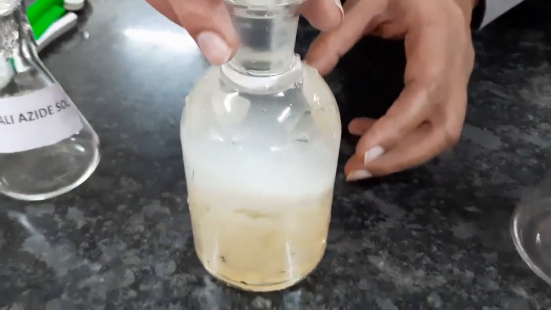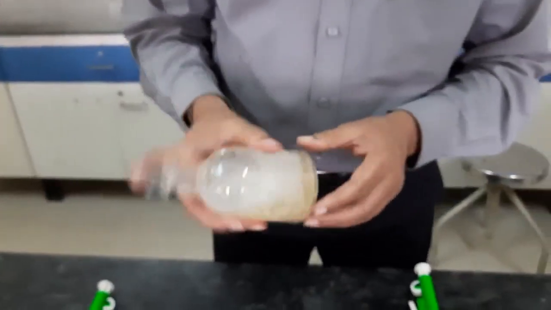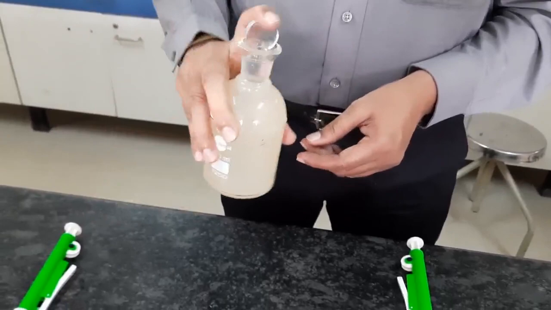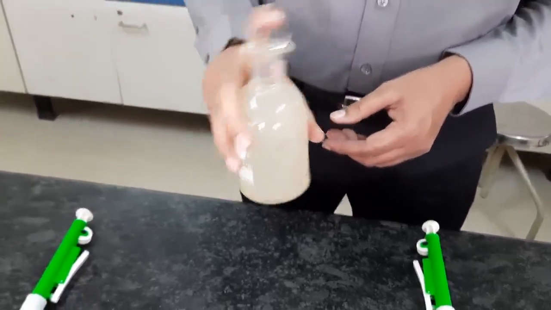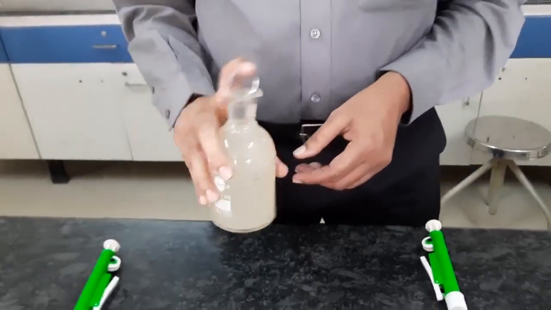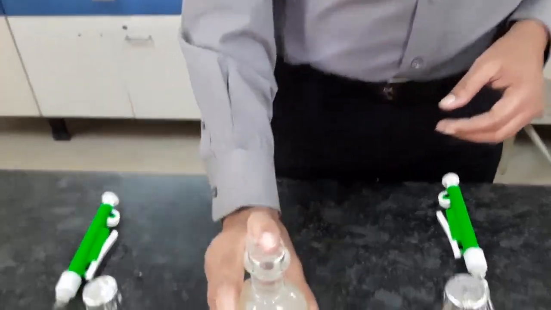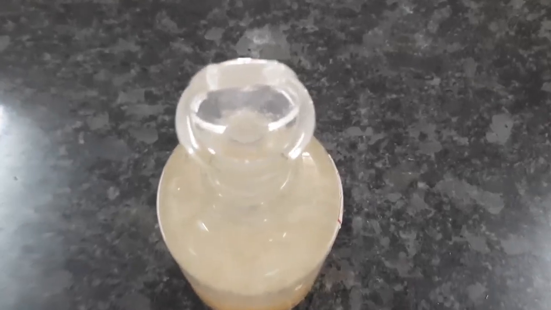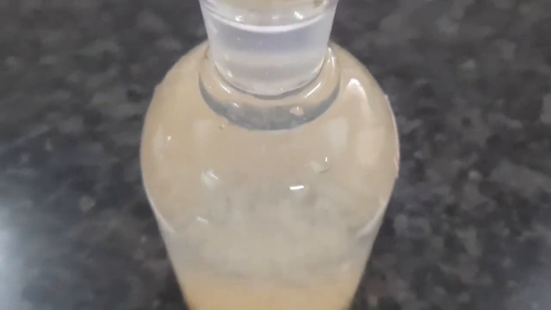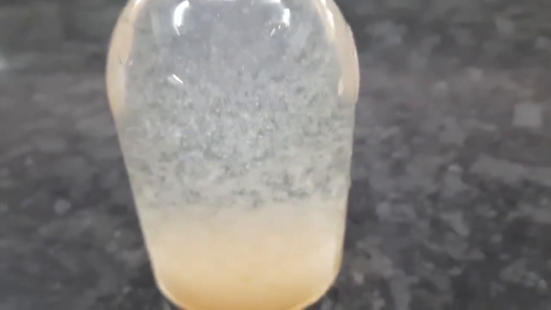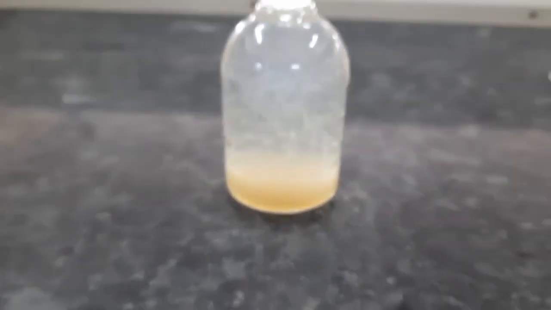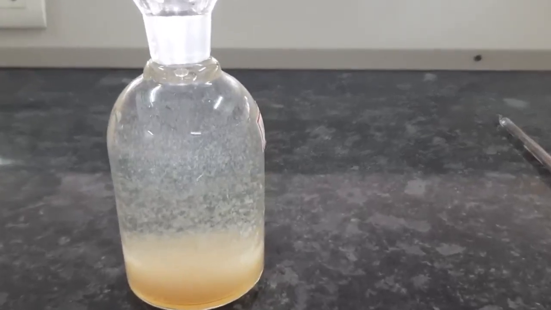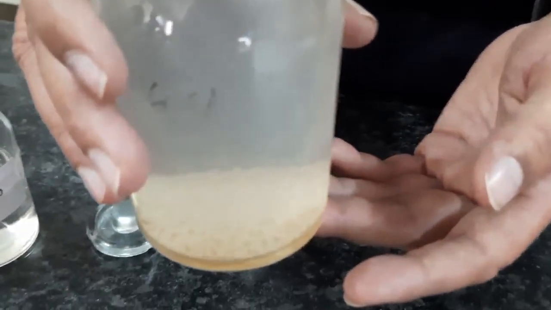Once the 2 reagents are added to the BOD bottle, it has to be gently mixed to see that the 2 solutions we have added are mixed, and then it has to be kept in the dark or at the same place for 20 minutes for the precipitate to settle down. See, you can observe the precipitate has settled down.